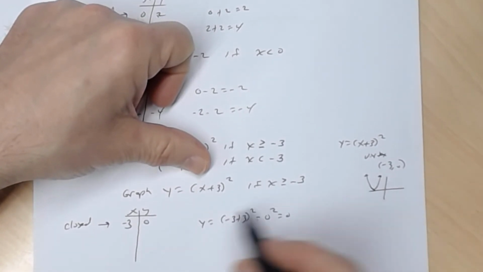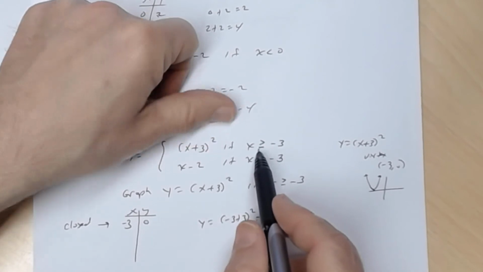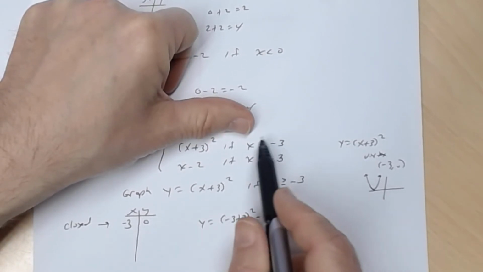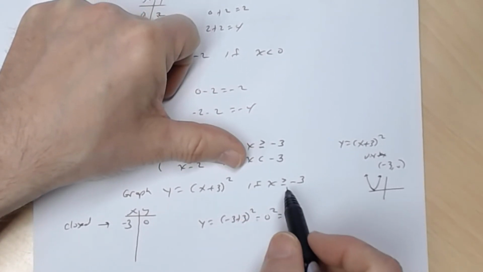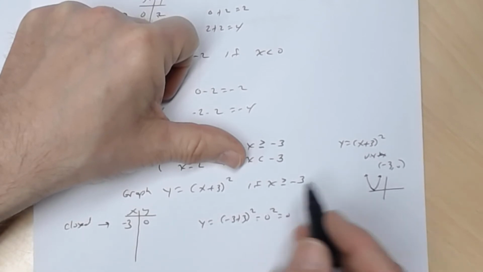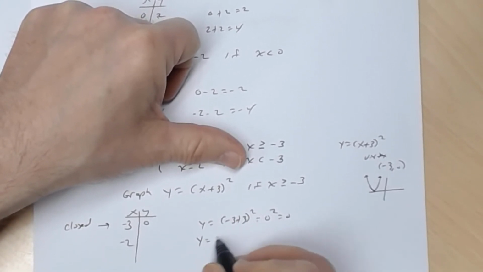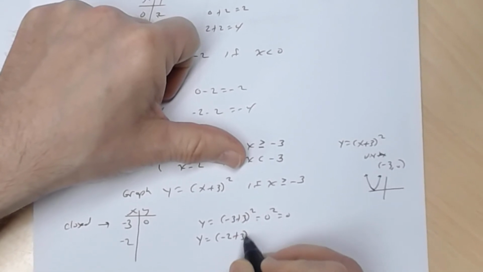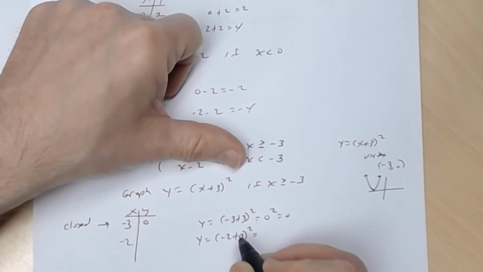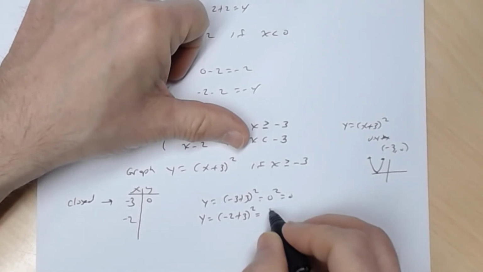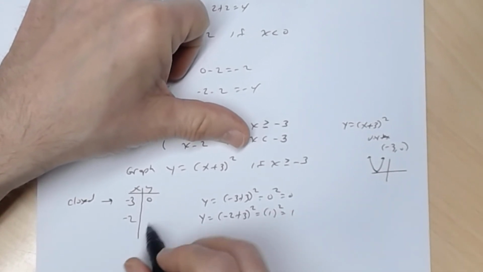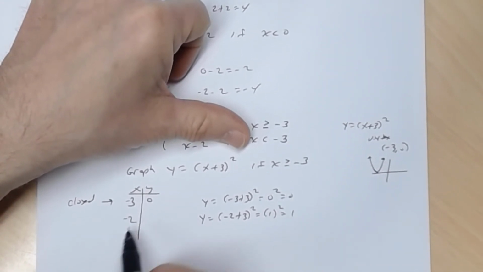Okay? So let's pick another number for x. So I've got to choose a number that's greater than or equal to negative 3. So let's say negative 2. If x is negative 2, I get y equals negative 2 plus 3 squared. Negative 2 plus 3 is 1. 1 squared is 1. So I plot the point negative 2, 1.